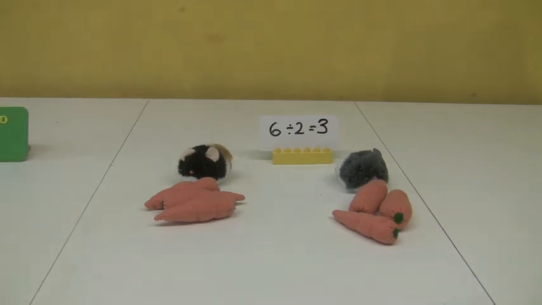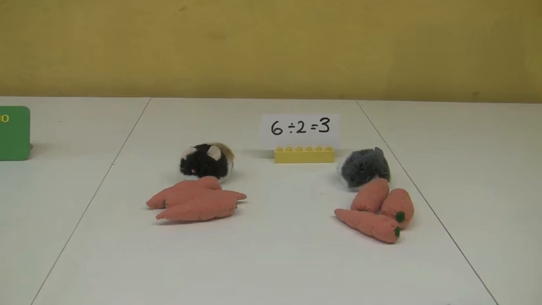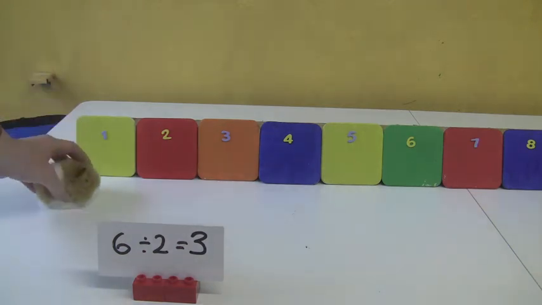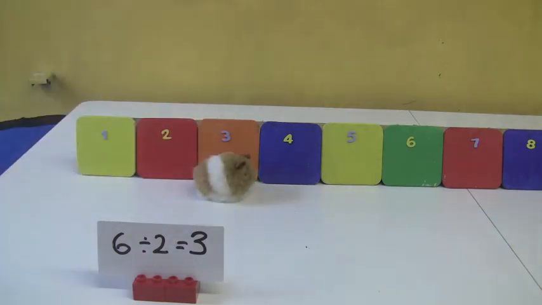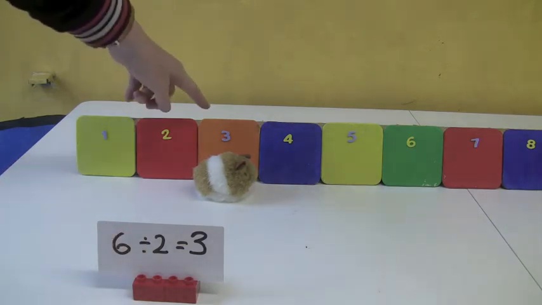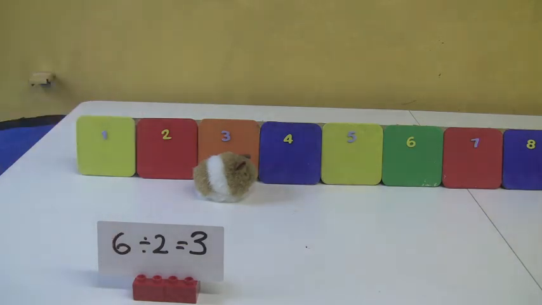Let's have a look at that on the number line. I'm dividing by 2, so I'm going to count in twos. And I'm going to count up to 6 and see what number I land on. 2, 4, 6. I've got to 6, counting in twos, and the answer is 3. 6 divided by 2 is 3.